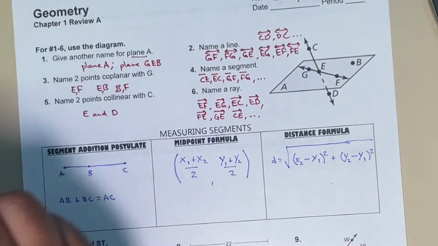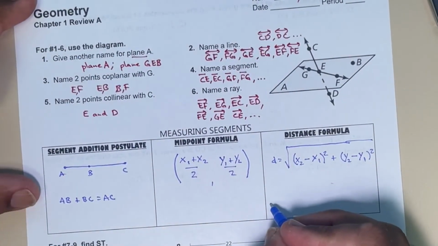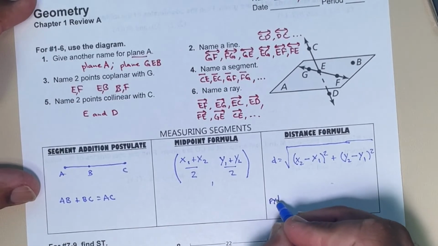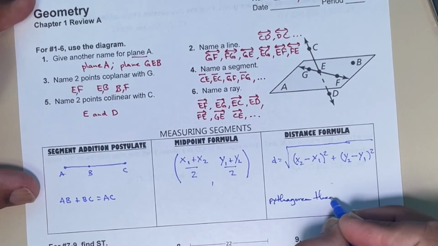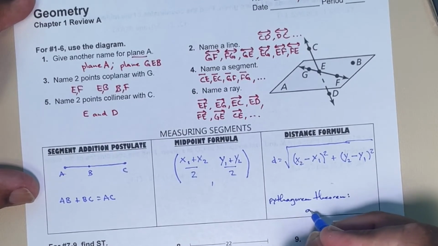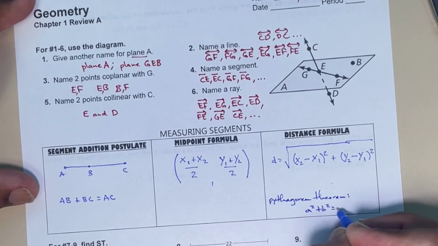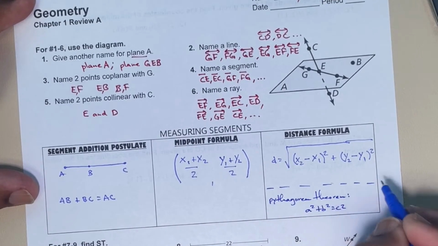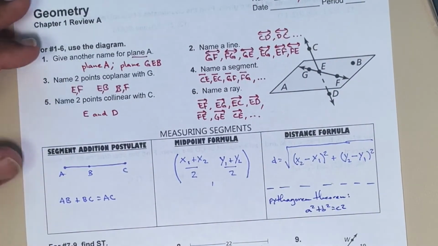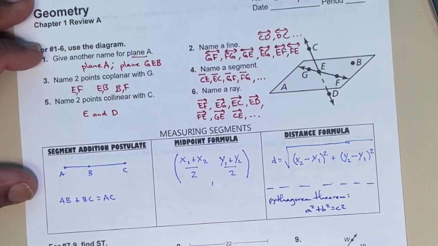And then just because I'm going to sneak in Pythagorean Theorem right here. A squared plus b squared equals c squared. Because that can also help you find your distance. Pick which one you'd like to use. Kind of like with the midpoint formula where you could count.